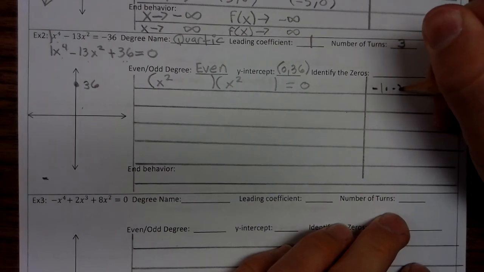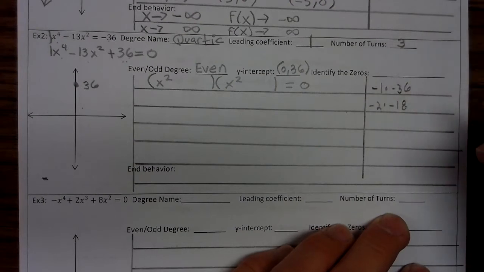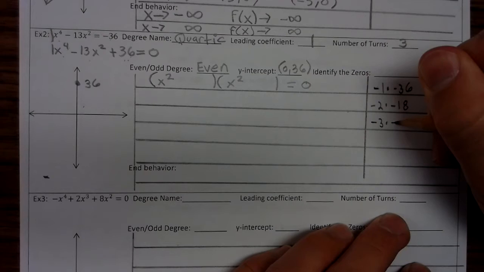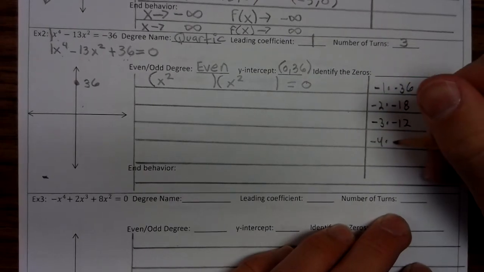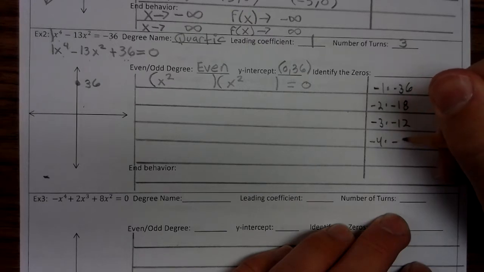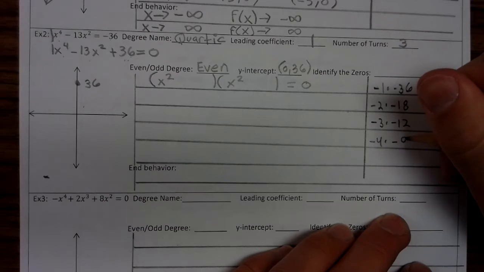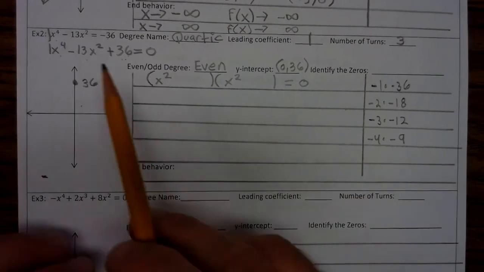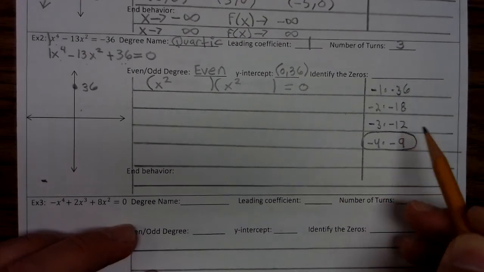So negative 1 times negative 36, negative 2 times negative 18, negative 3 times negative 12, negative 4 times, I believe, negative, let's see, 9. So we're looking for the combination that makes negative 13. This makes negative 13. So there's our factors.